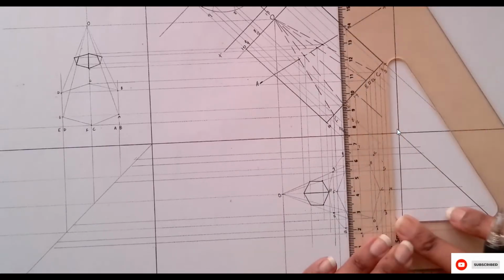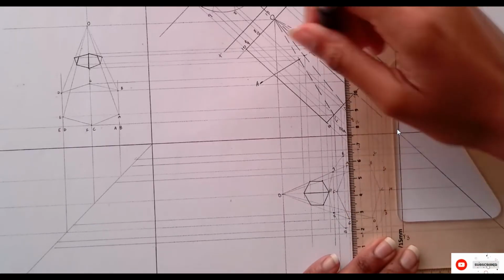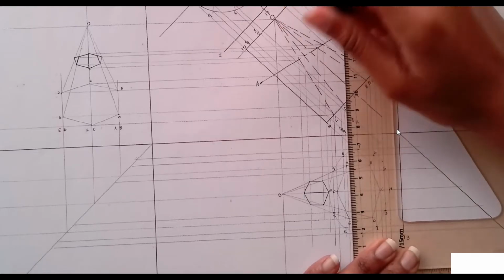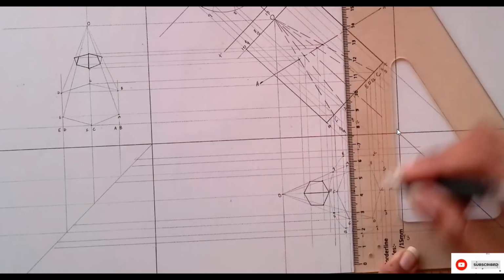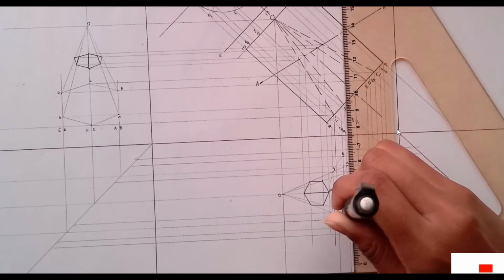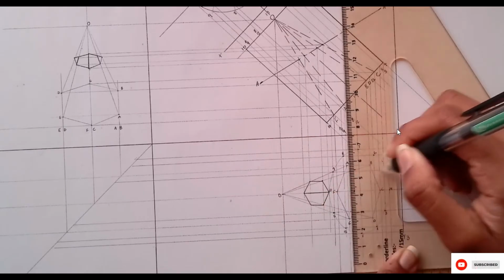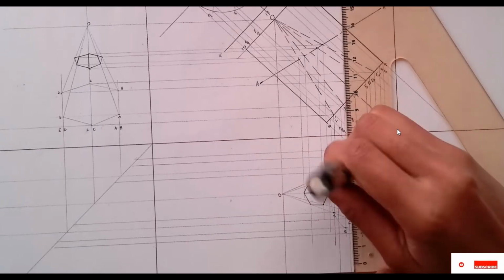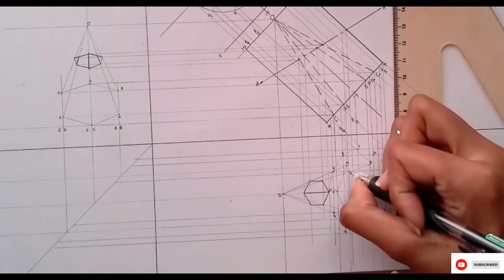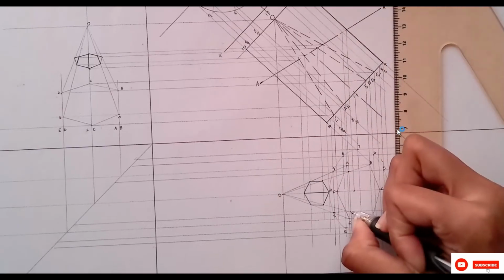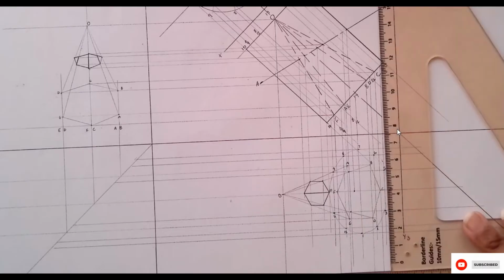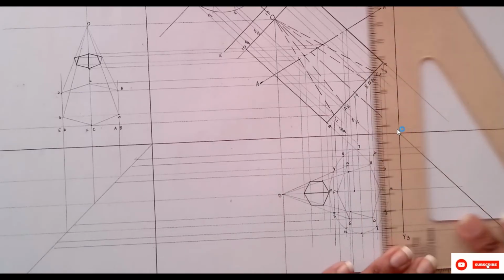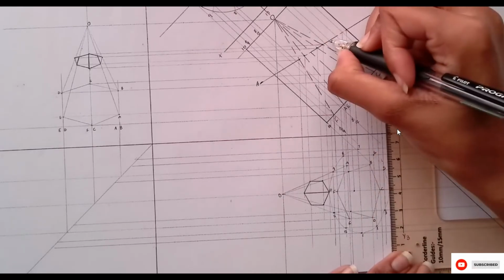And then it's cutting 3 and 5. So our line 3 is this one here. Our line 5 is this one here. You can make my points quickly. Then it's cutting 2 and 6 here.